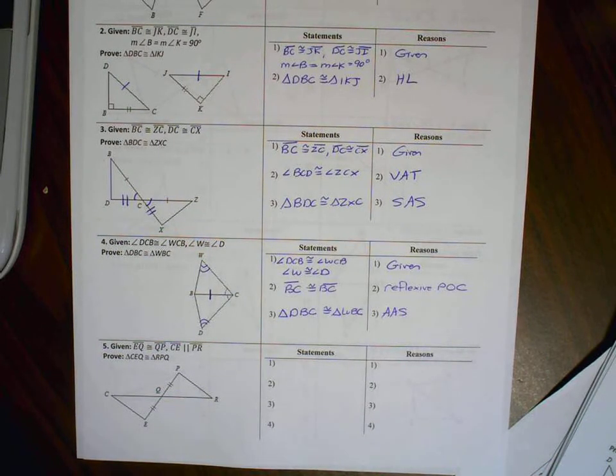All right, try number 5 on your own. Make sure you mark. There's definitely some things to mark on here. Pause it and we'll go back to it in a minute.